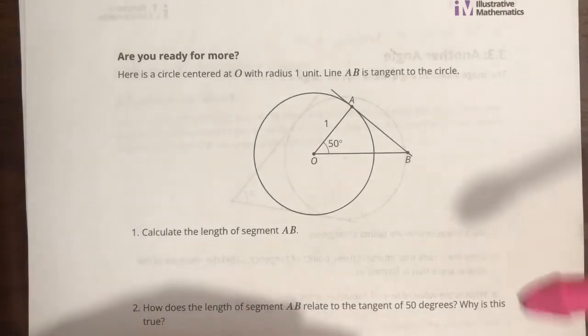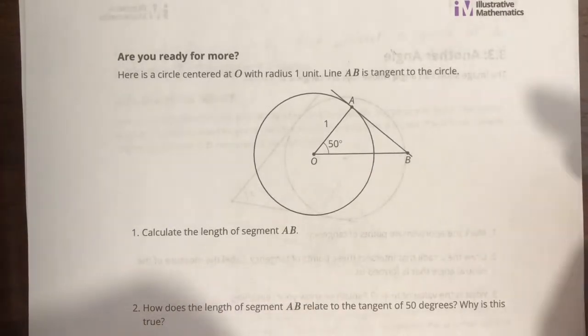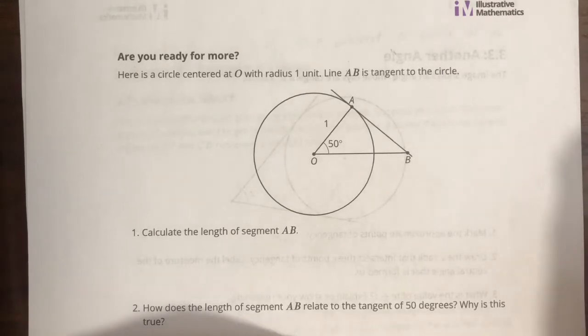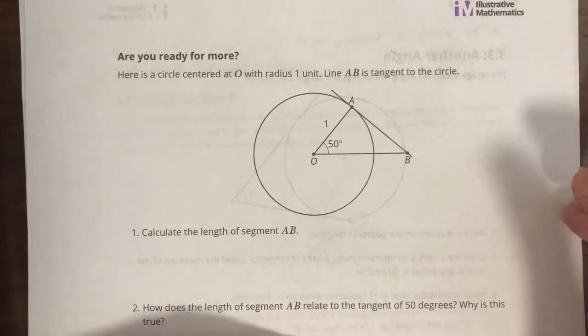All right, are you ready for more? Here is a circle centered at O with a radius of 1 unit. Line AB is tangent to the circle. Calculate the length of segment AB.